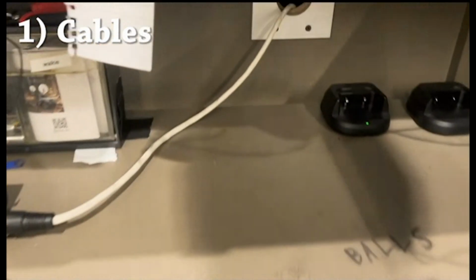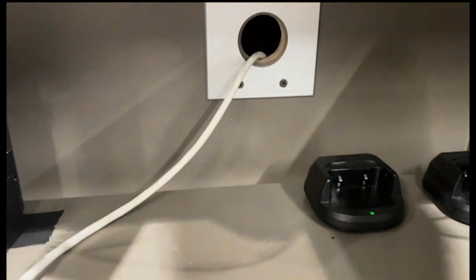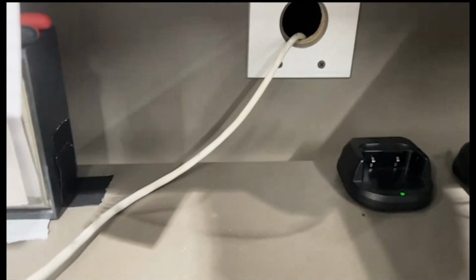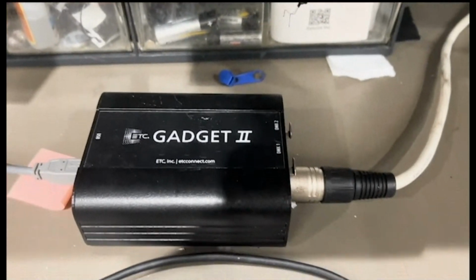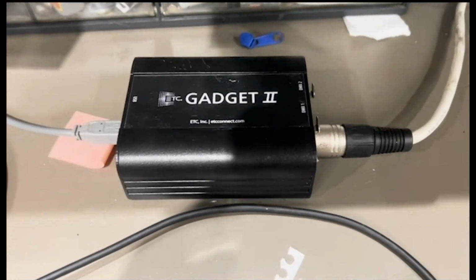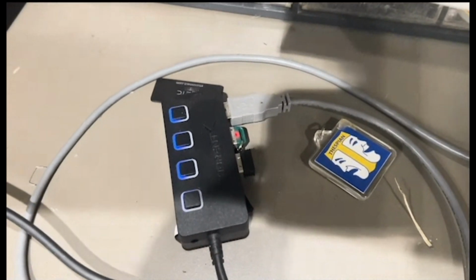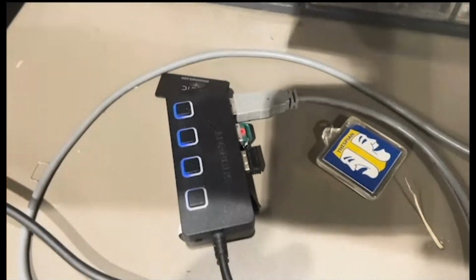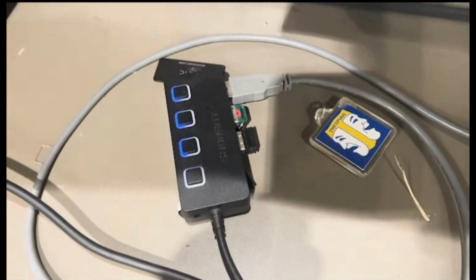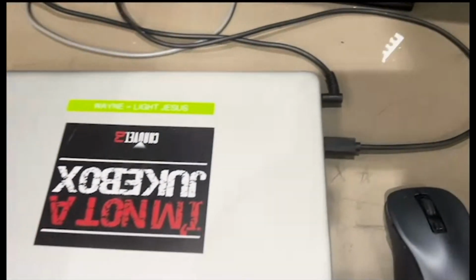Here at Muhammad Seymour High School, we have a 5-prong DMX that runs to backstage in the dimmer box, into a Gadget 2 that allows the 5-prong DMX to be plugged into a USB adapter that then goes into a USB manifold with this green thing here. That is the license that we can run the program, and that then runs into the laptop.